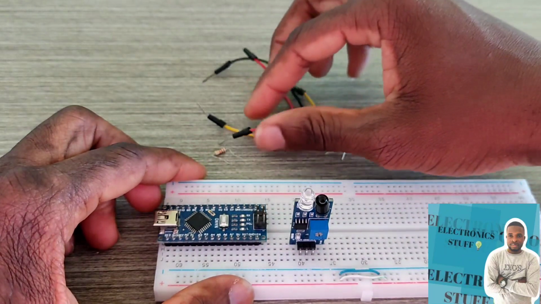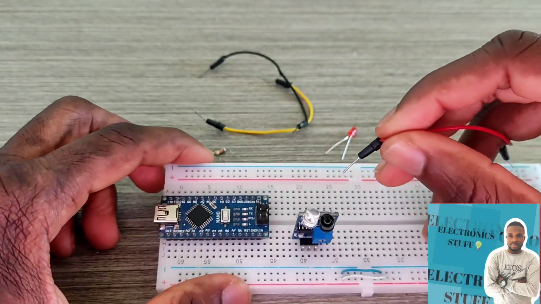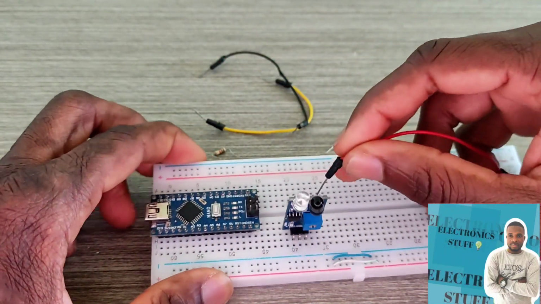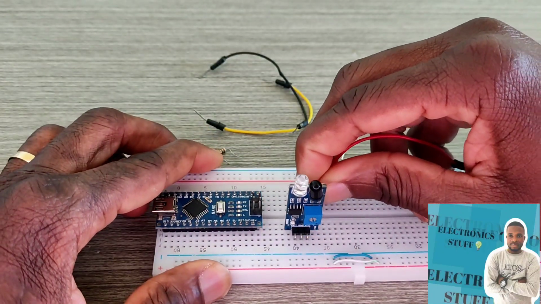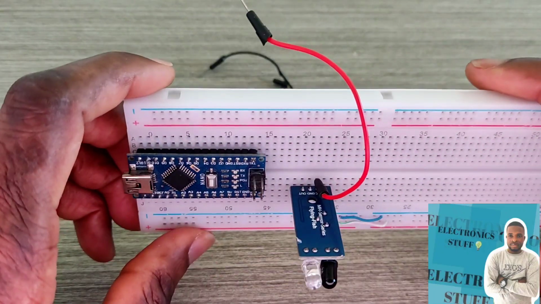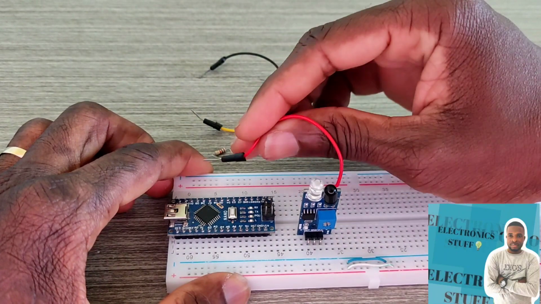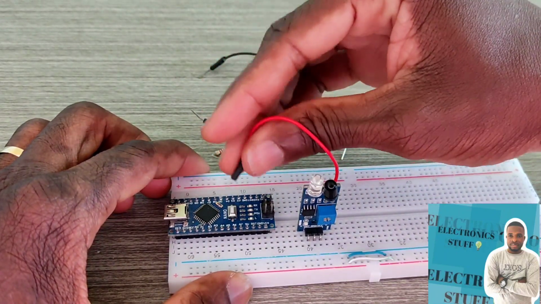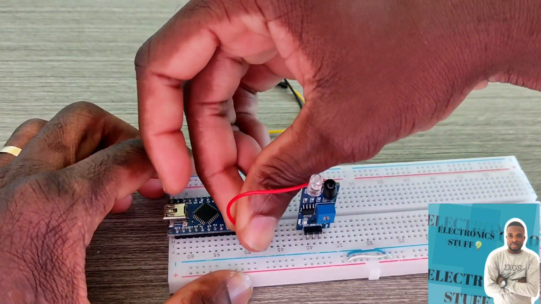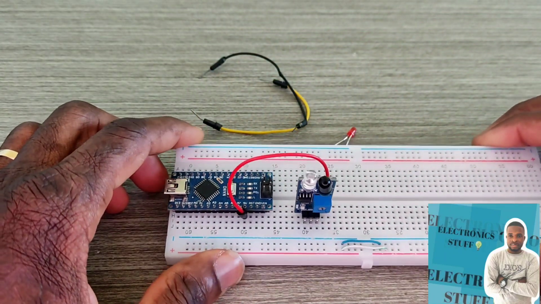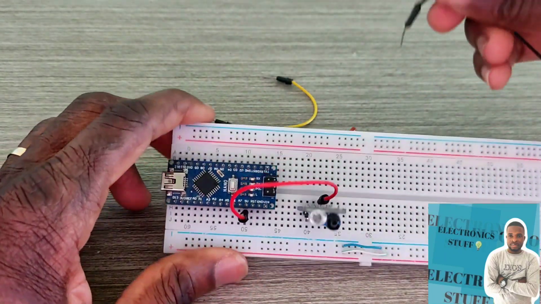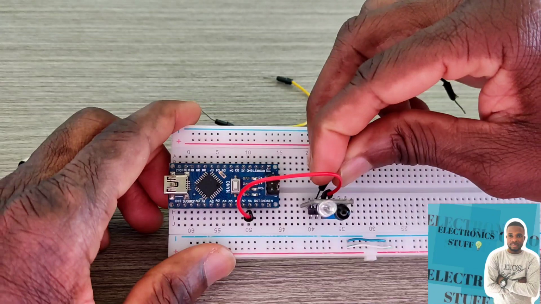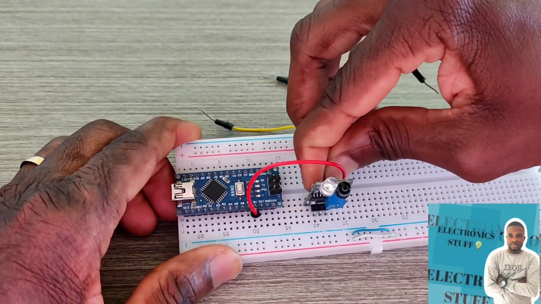So VCC goes to VCC, to 5 volts, and the ground, the middle pin, goes to ground.